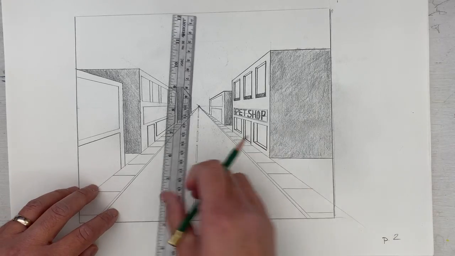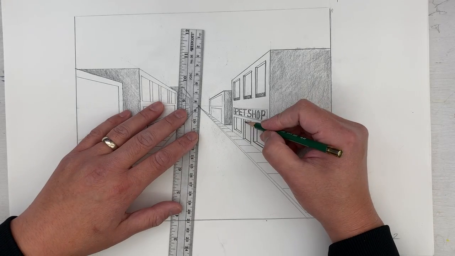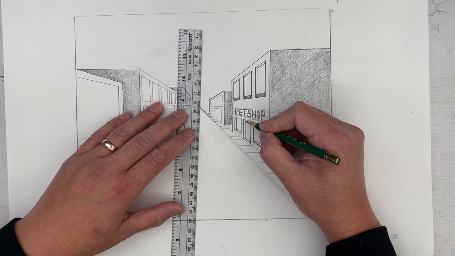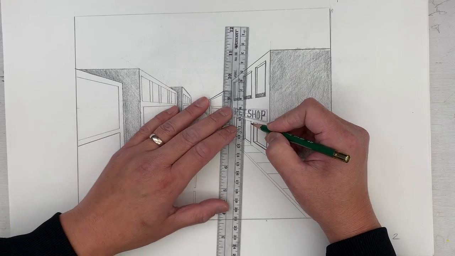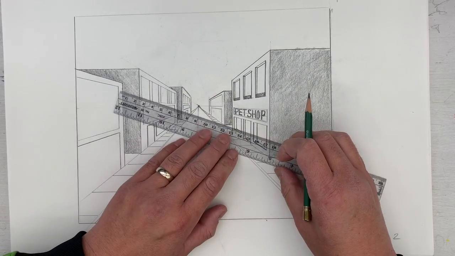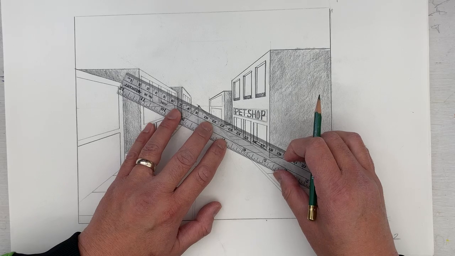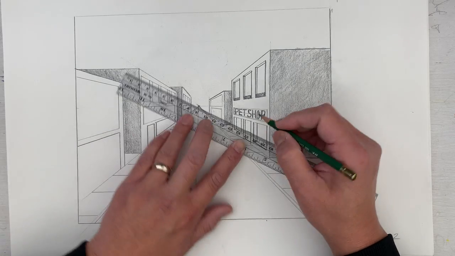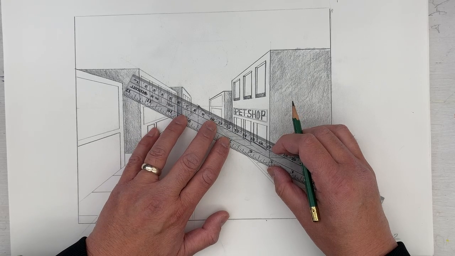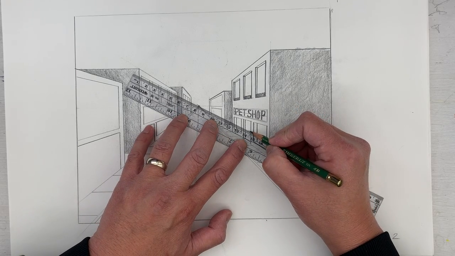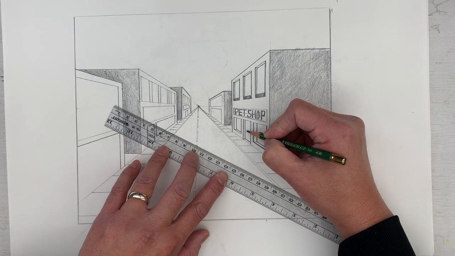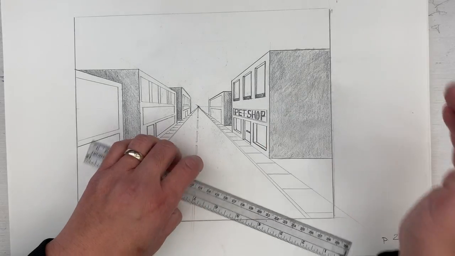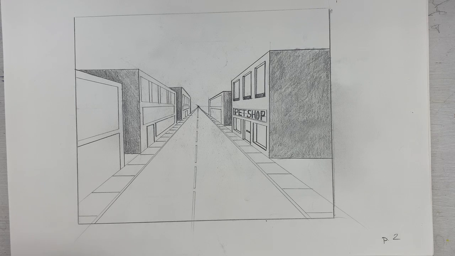All right, now, say this is like a little glass door with one of those horizontal openers. So again, using that vanishing point as a reference point, and then vertical lines just straight up and down, and then shade that in. That's from a distance. Okay?